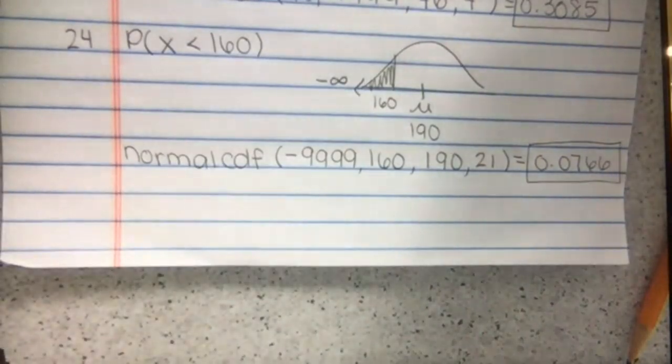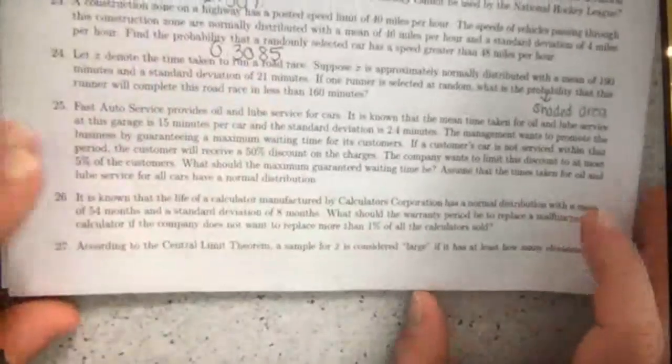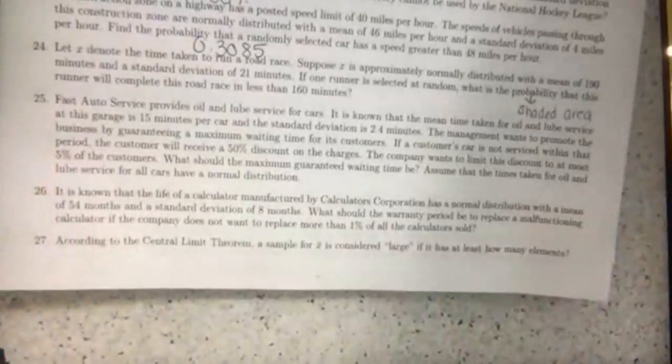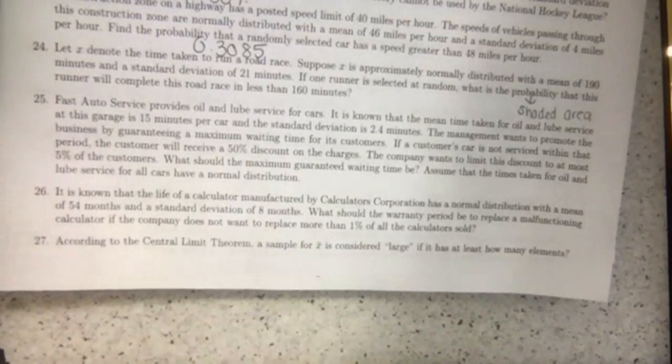Number 25. Fast Auto Services provides oil and lube services for cars. It is known that the mean time taken for oil and lube service at this garage is 15 minutes per car, and the standard deviation is 2.4 minutes. The management wants to promote the business by guaranteeing a maximum wait time for its customers. If a customer's car is not serviced within that period, the customer will receive a 50% discount on the charges. The company wants to limit this discount to at most 5% of the customers. What should the maximum guarantee wait time be? Assume that the times taken for oil and lube services for all cars has a normal distribution.